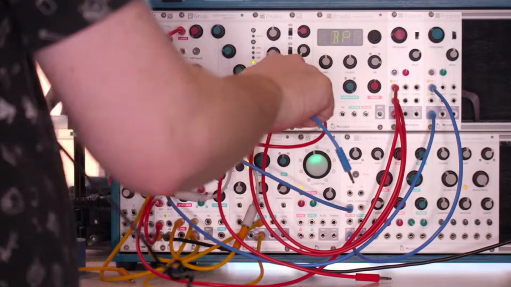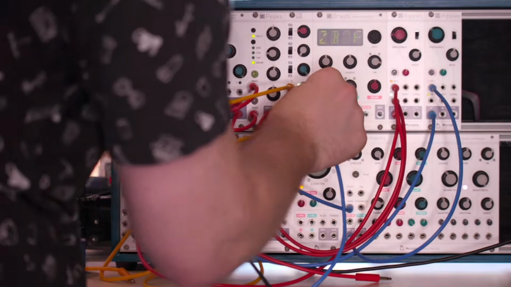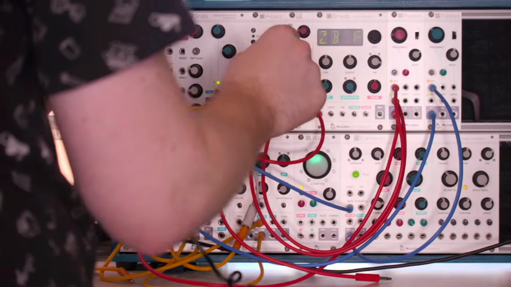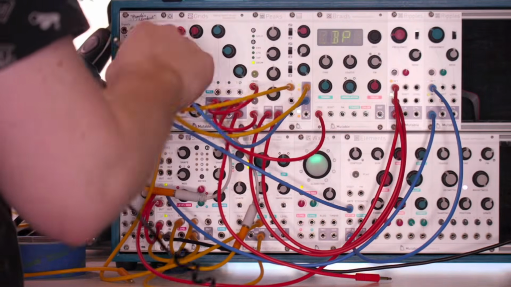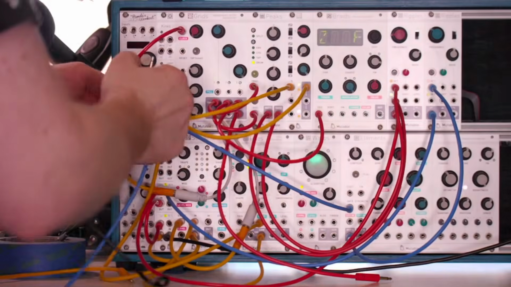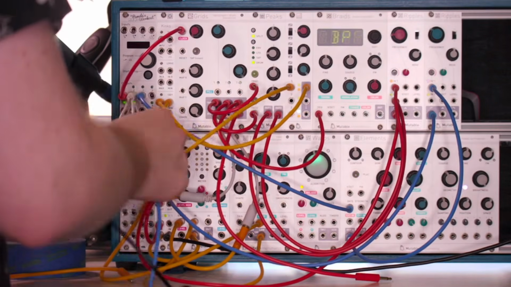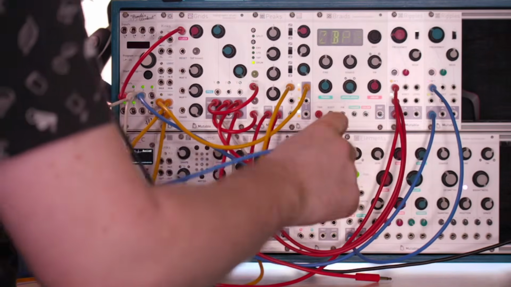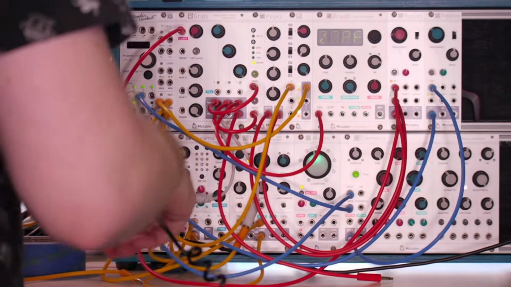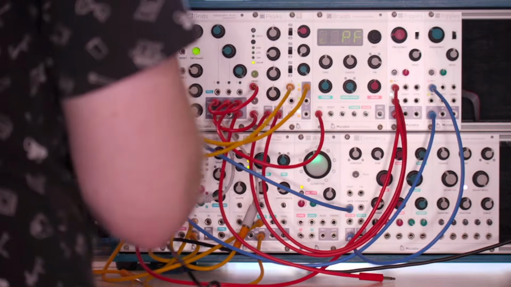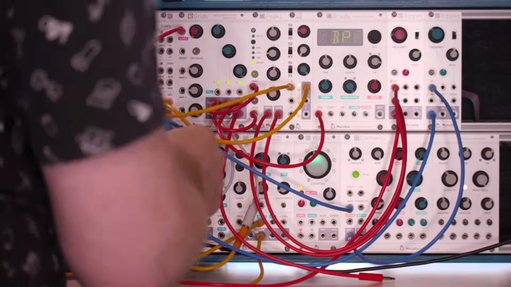I think if we have no input on shades, we can send the same quantized melody, although it's not gonna be quantized anymore. But so let's take it out of the Pams here. Hopefully this... I think this will be okay. We'll see if it doesn't sound right. Oh, yeah. We want it out of not Pam's, but out of the sample and hold.